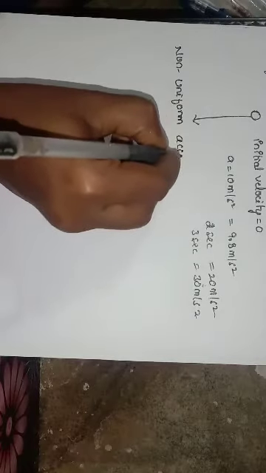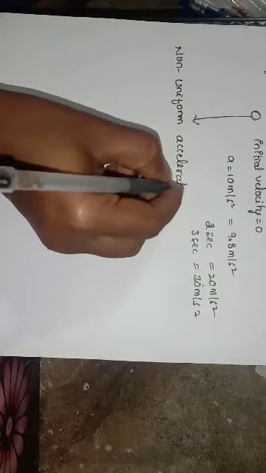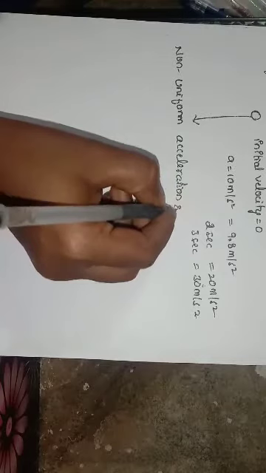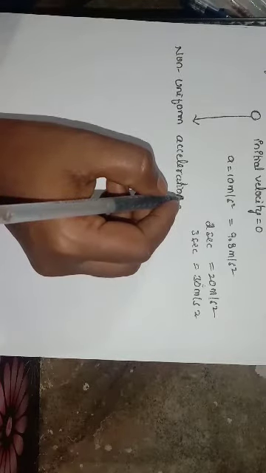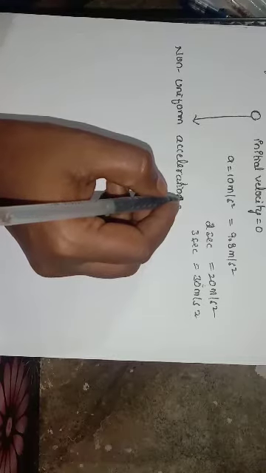Non-uniform acceleration, example: a car. Let us consider an example, a car that is accelerating. Imagine you are driving a car.